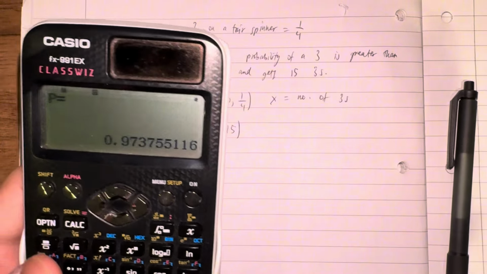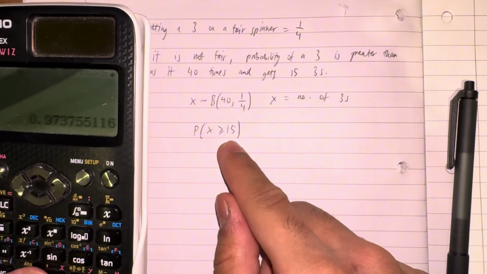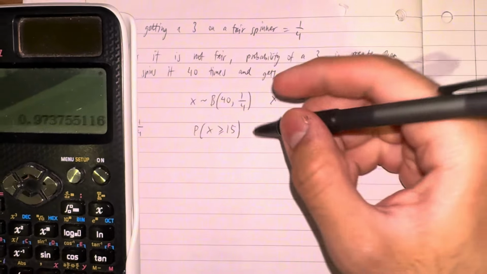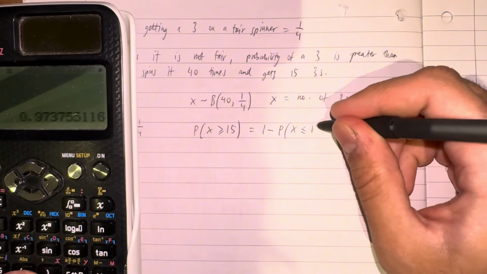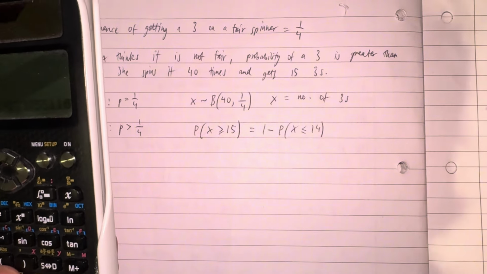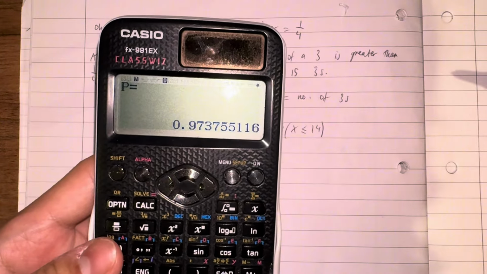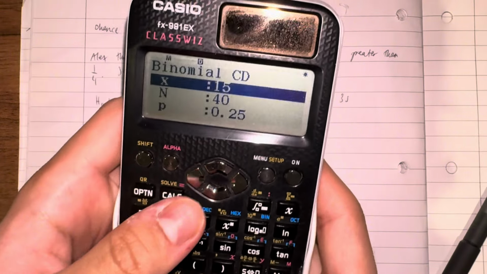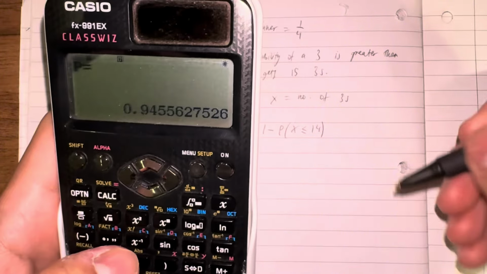Okay, so I've actually made a mistake here. We're doing X is more than or equal to 15, which means that we need to do 1 minus P(X is less than or equal to 14). Now, if you have a graphing calculator, you can actually just do this yourself. But if you've got the calculator that looks like this, then you won't be able to do that. So you actually need to find the probability of 14, and that's equal to 0.94.